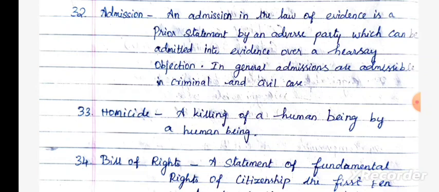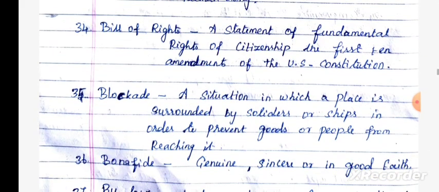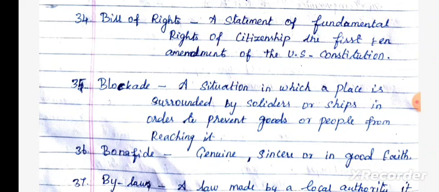Next one is homicide. Homicide, a killing of a human being by a human being. Bill of Rights, a statement of fundamental rights of citizenship, the first 10 amendments of the US Constitution.